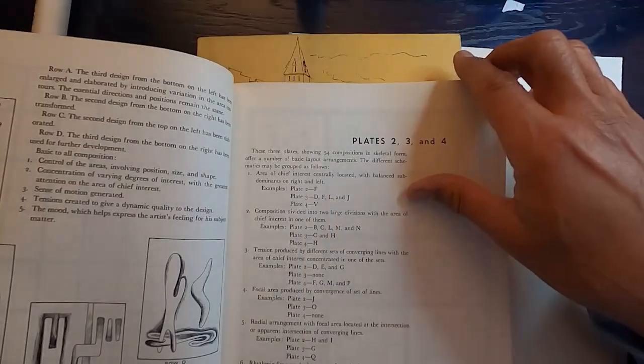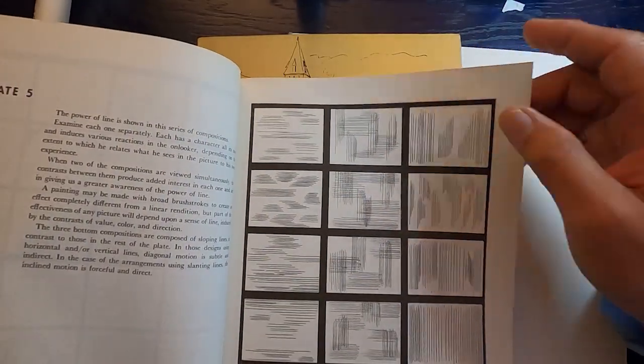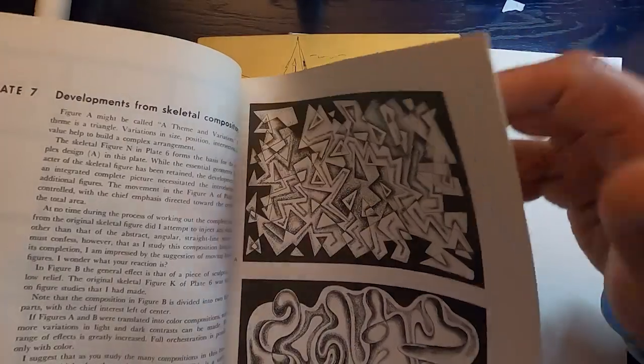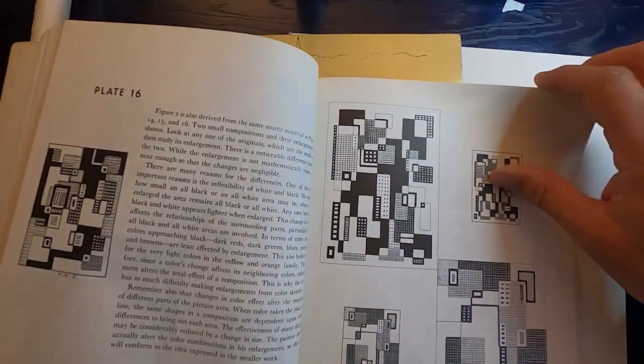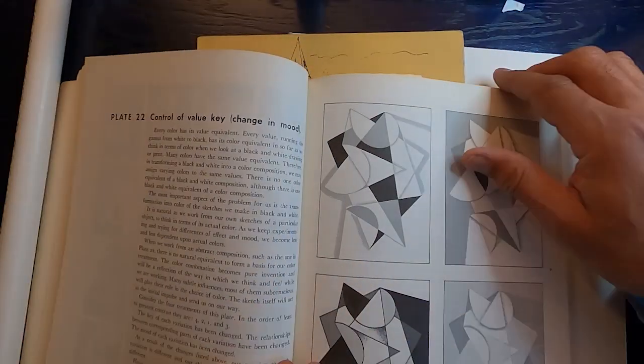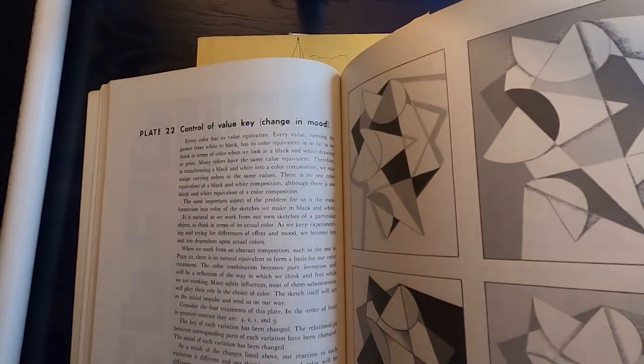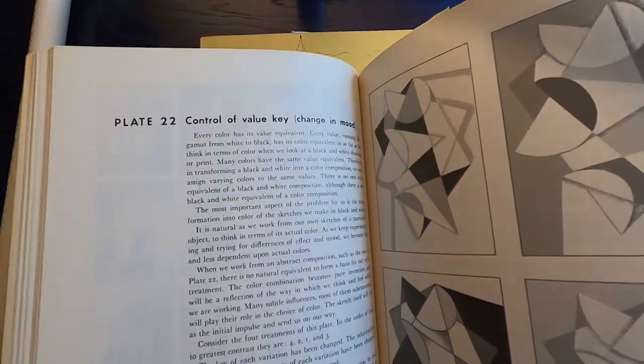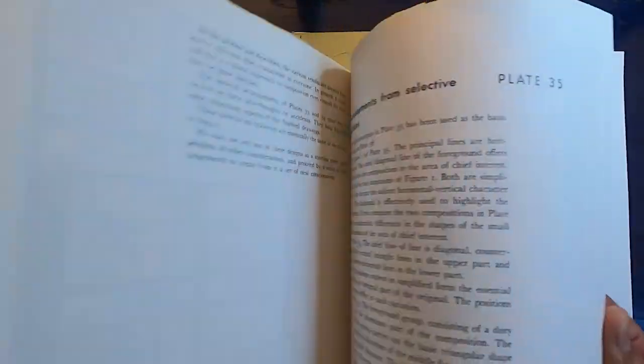So this book has a lot of good stuff in it about how to compose pictures. What is it that makes an interesting composition? And these are things you need to know. And this goes for not just still pictures, but moving pictures in animation. These are all important things to know.